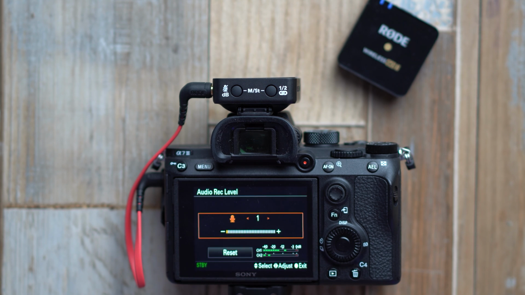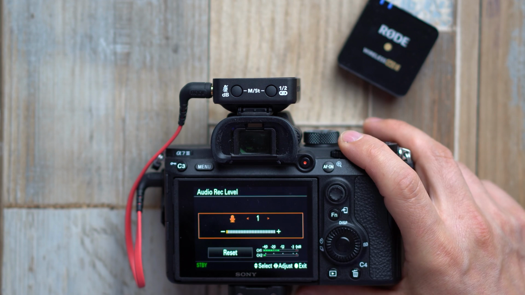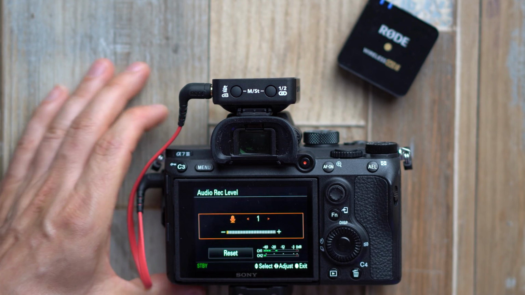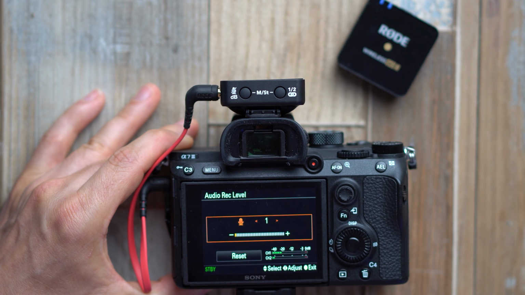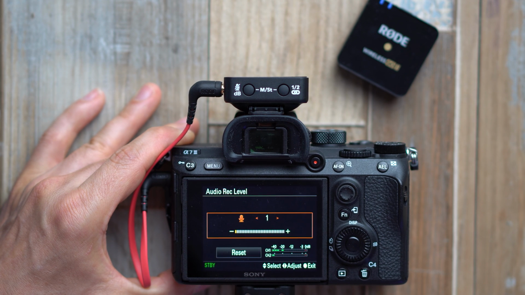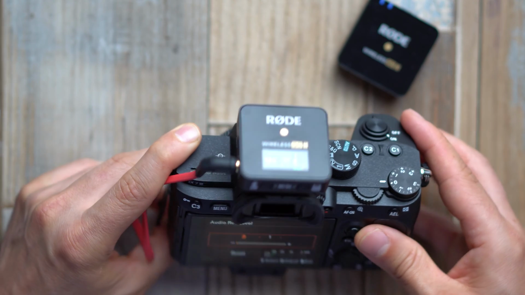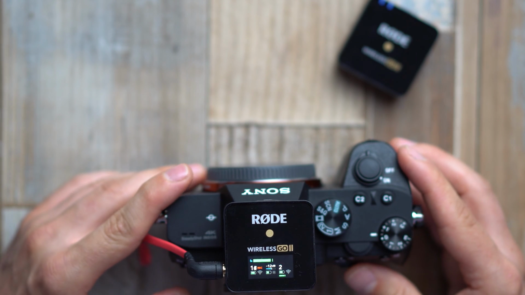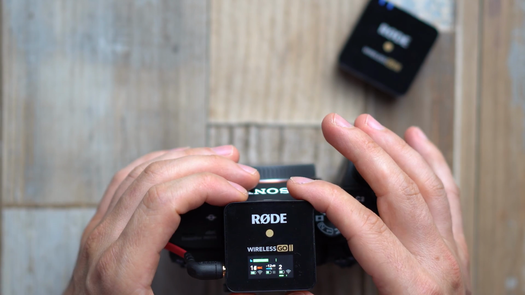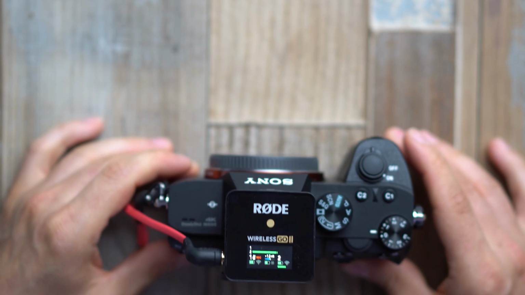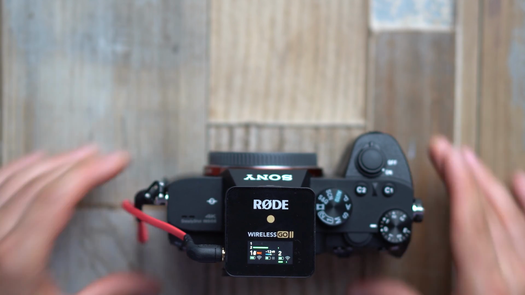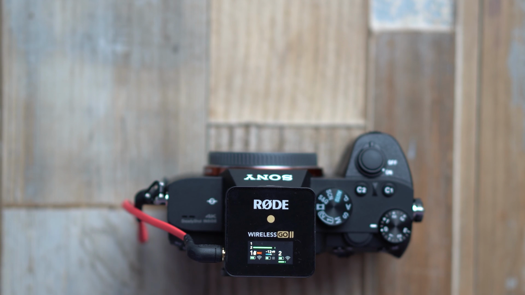Okay, so that looks perfect to me. As you can see, it doesn't go any higher than -6. So it's somewhere between -6 and -12, and that looks perfect to me. So that's how I would normally set it for my camera. And again, if you want to have this in split mode, you can change it to split mode. So that is pretty much all the settings you need for this microphone, and that's how you use it on a camera.